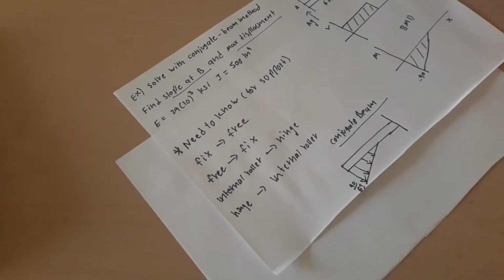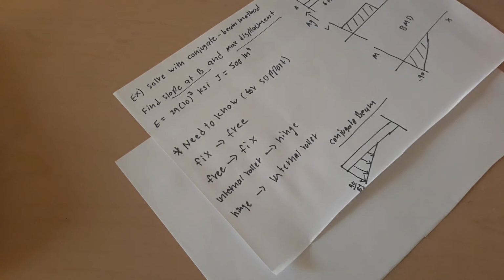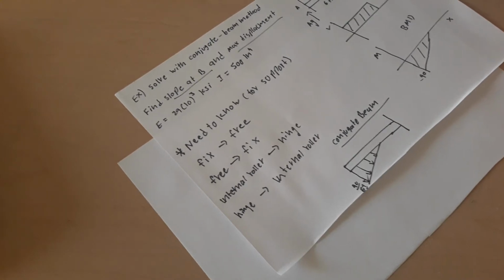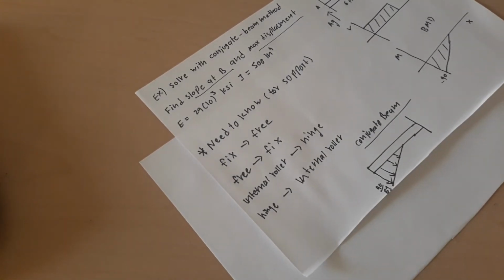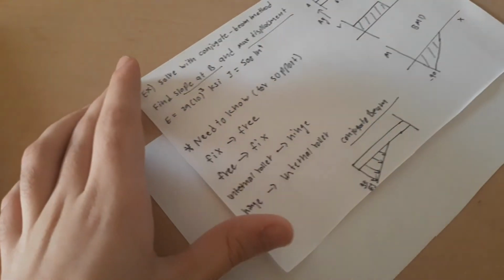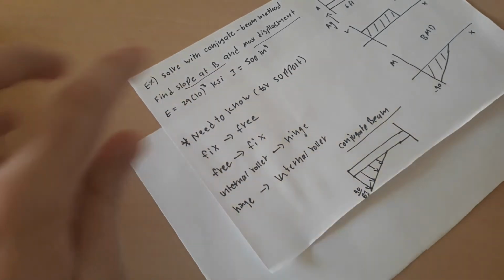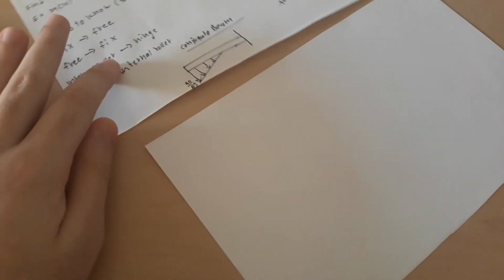We know that the slope is the shear at that point, and the max displacement is the moment at that point. I forgot to say this. Okay, so let's go ahead and find the slope first, and then I'll tell you something about the max displacement.